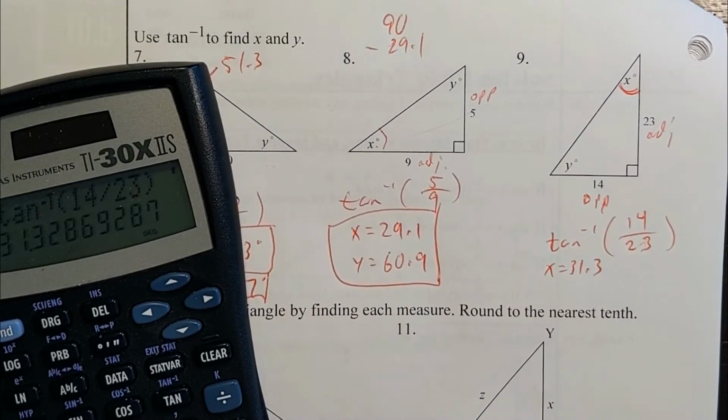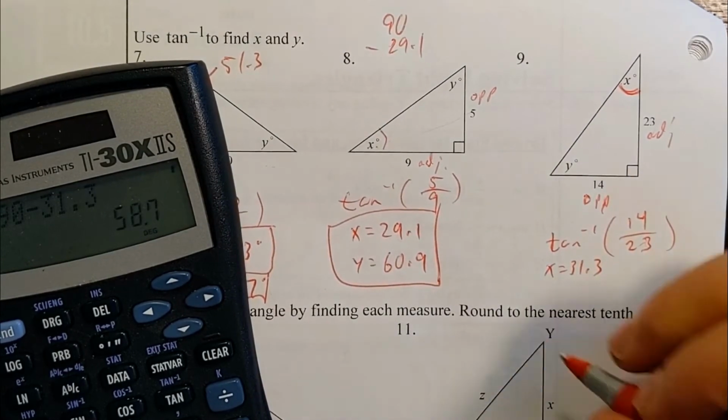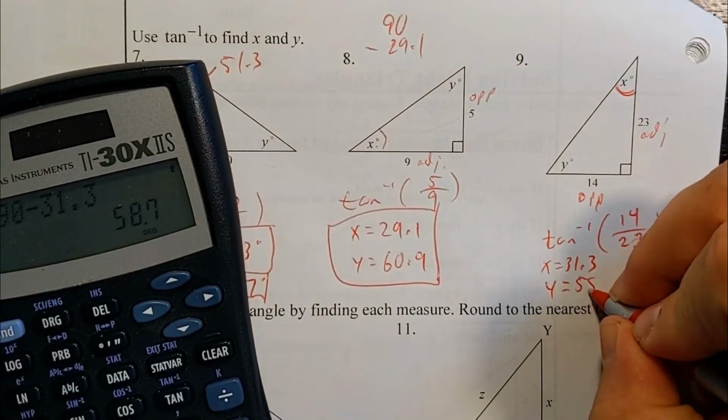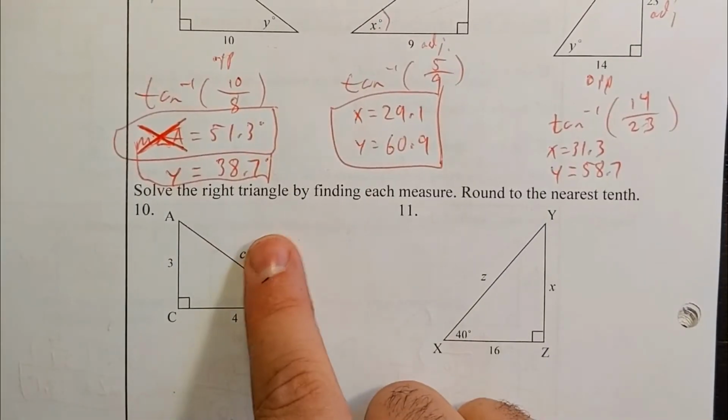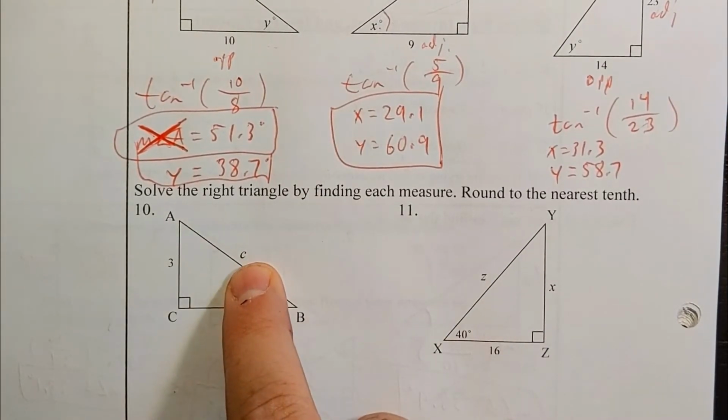And then if I go 90 minus 31.3, that gives me my other acute angle. So y has to be 58.7. This part says solve the right triangle by finding each measure. So you have to find the missing side.